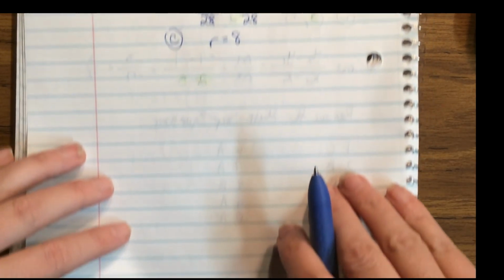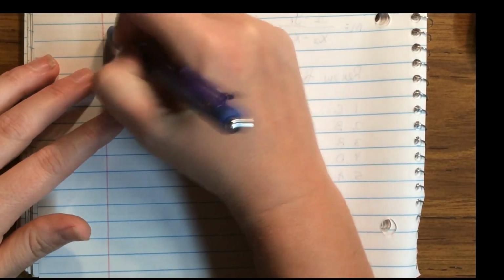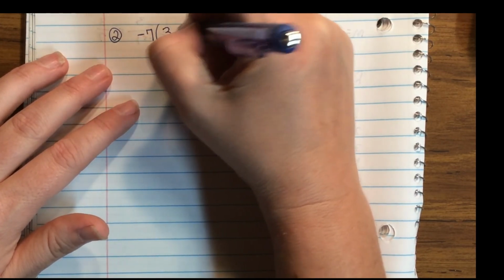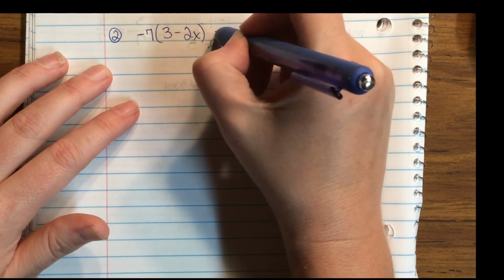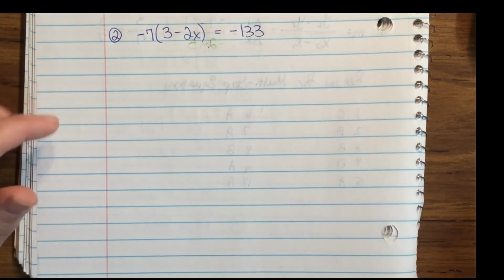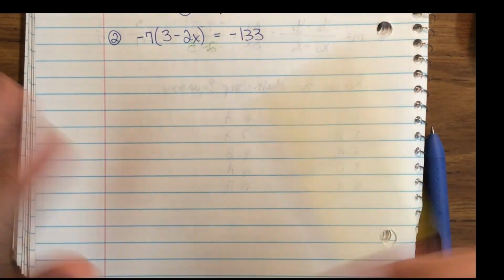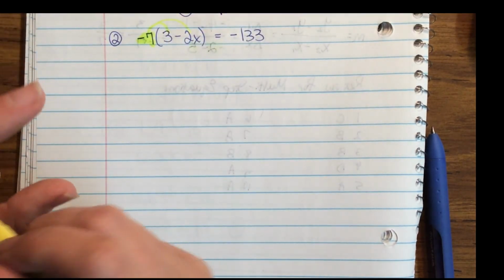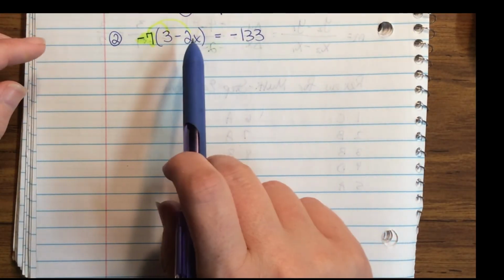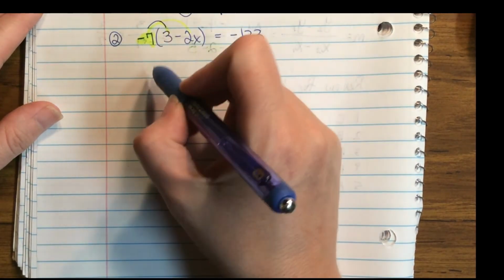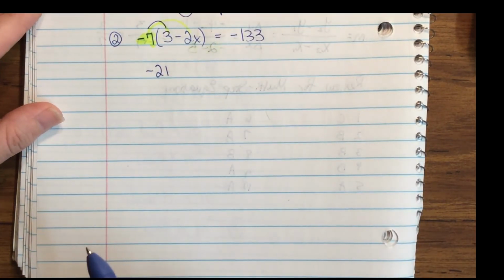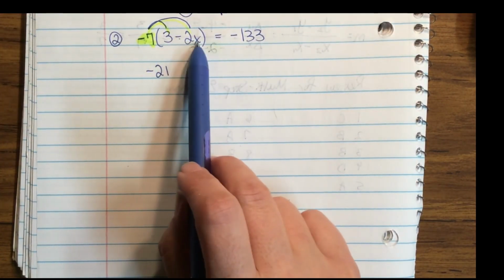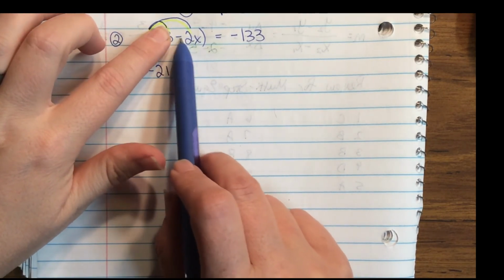All right, number 2 says negative 7 times 3 minus 2x equals negative 133. So again, we're going to distribute, this time a negative 7. So negative 7 times 3, and then negative 7 times negative 2x. So negative 7 times 3 is negative 21. Then we have negative 7 times negative 2x. This is kind of all the same. It's really like negative 2x here.